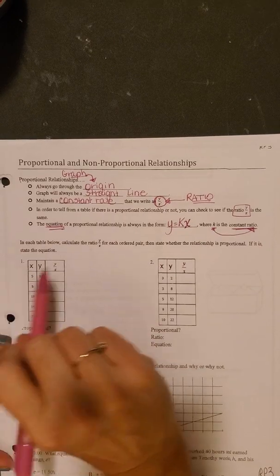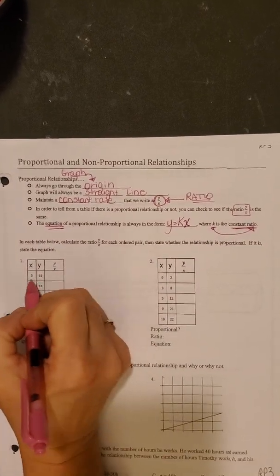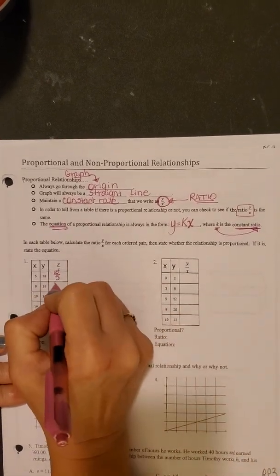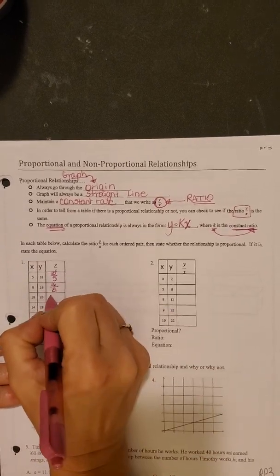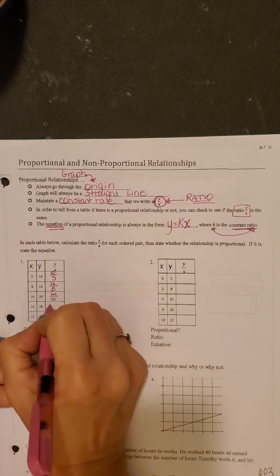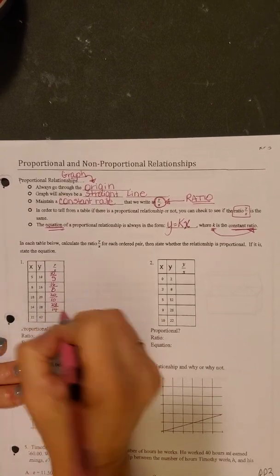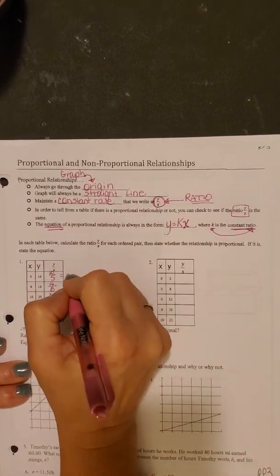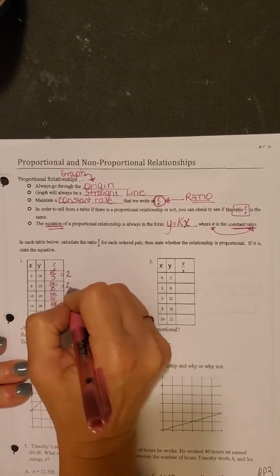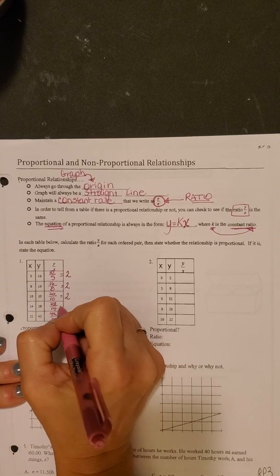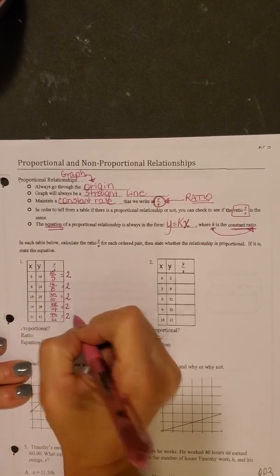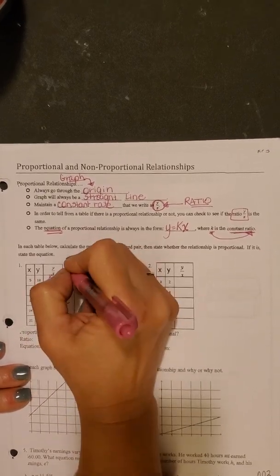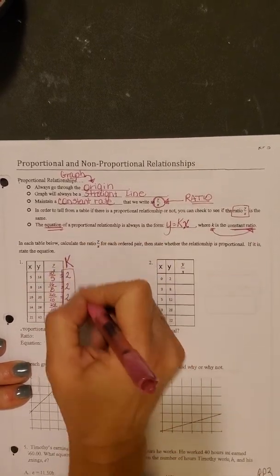So, in each table below, write the ratio. The ratio here of y over x is 10 over 5, 16 over 8, 20 over 10, 28 over 14, and 42 over 21. Each of these is equal to 2. All of these are the same. All of this is k.